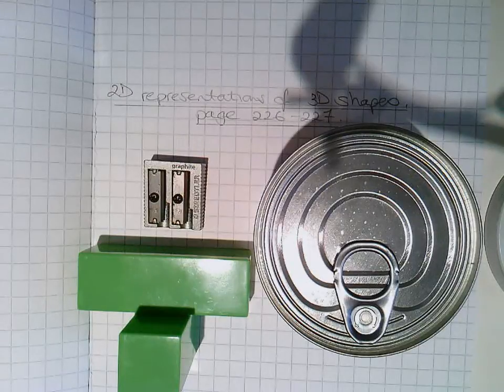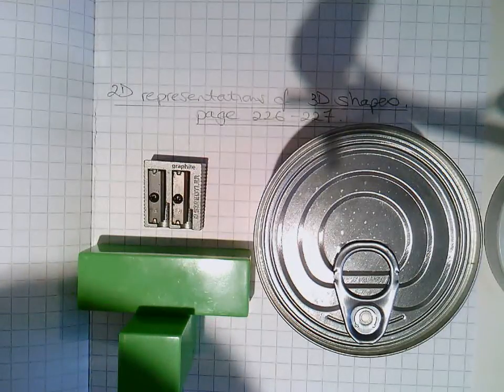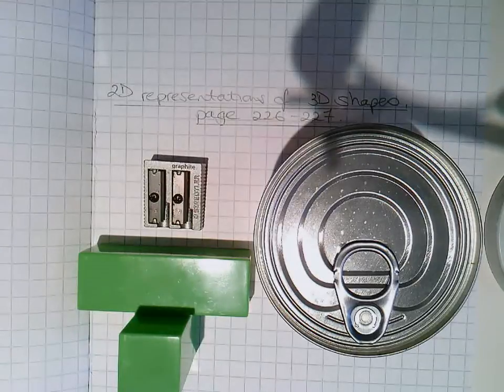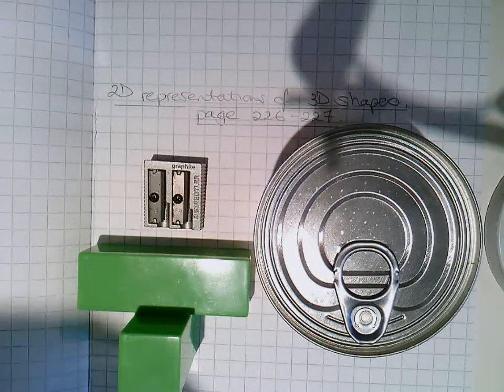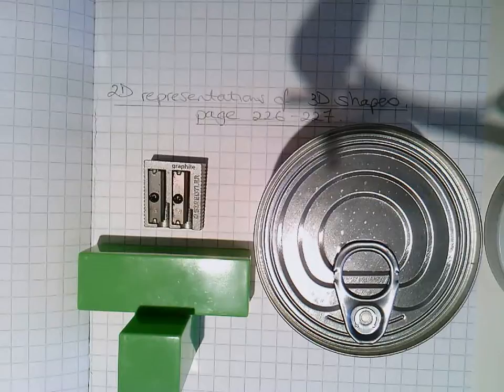Hello. So today's lesson will be on 2D representations of 3D shapes, and that's page 226 to 227 in the Caboodle book. Okay, as you can see in front of you there, I've got three 3D shapes. I wonder if you know what they are. They're just things that I've got around the house.